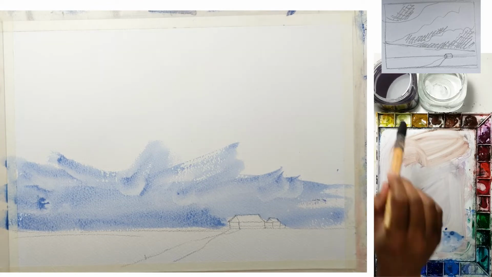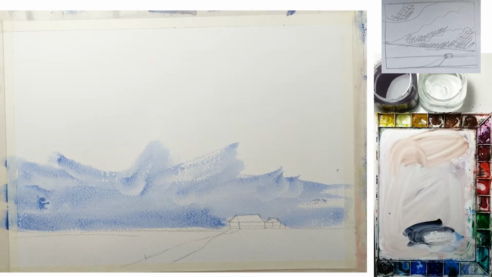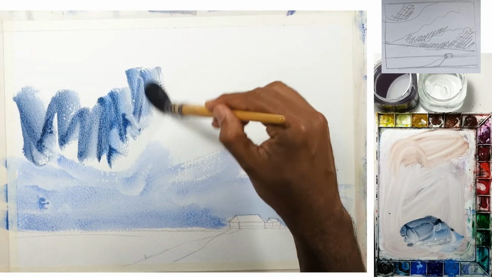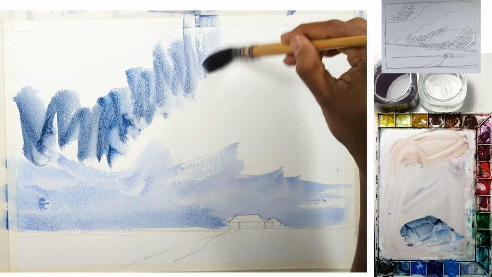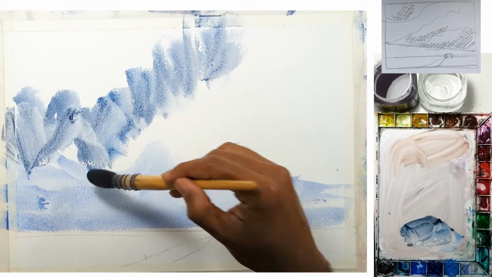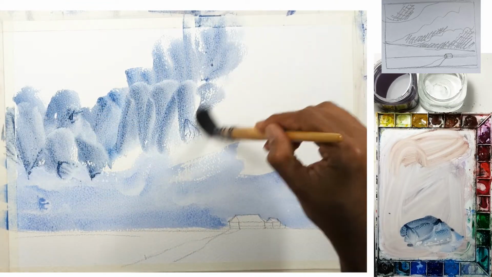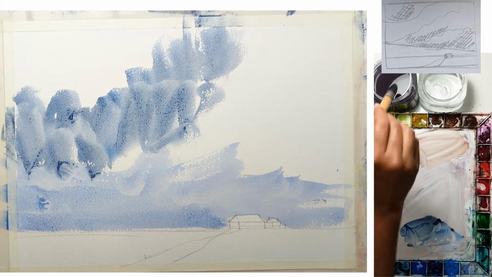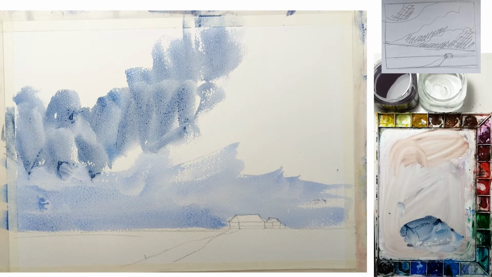I'm going to try and see if it looks like a stormy cloud. Also, while I'm painting, I'm going to keep a little bit of tissue so that I can dab in just to create the cloud effect.